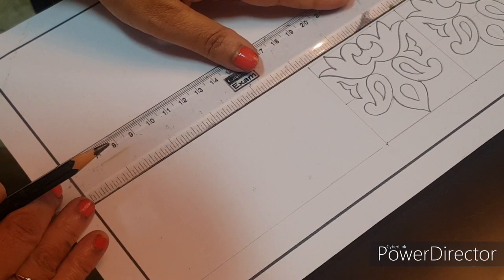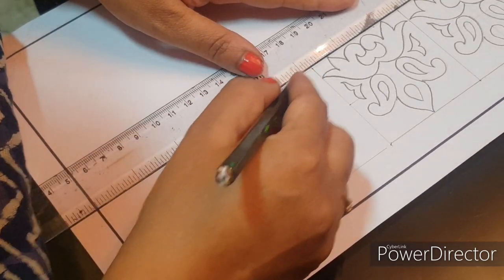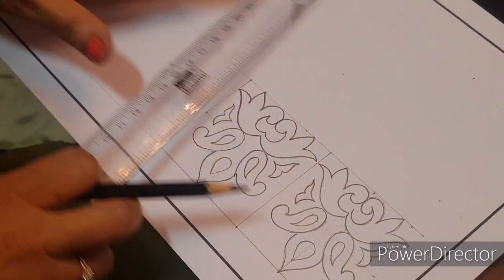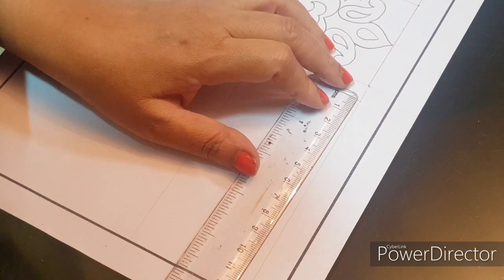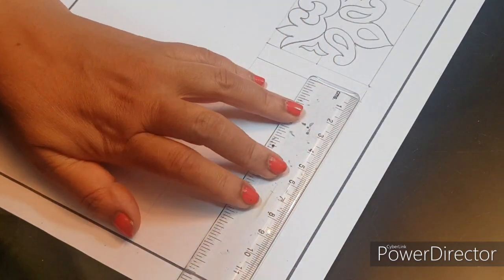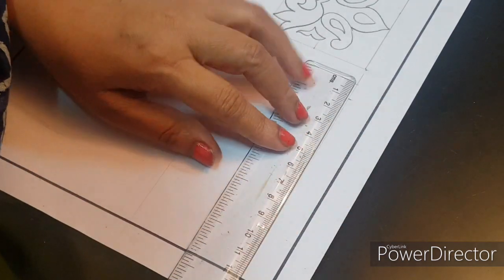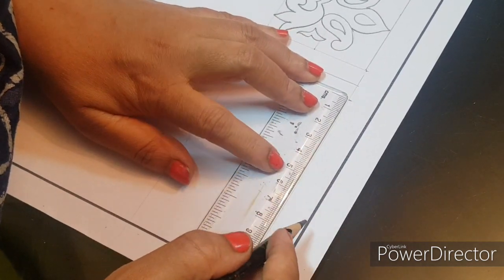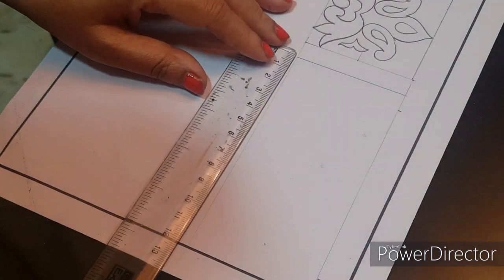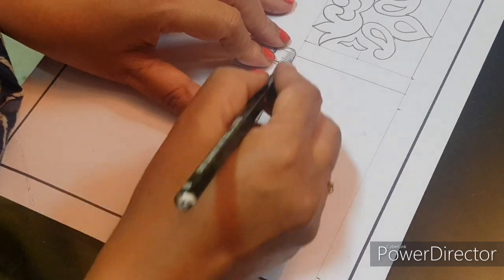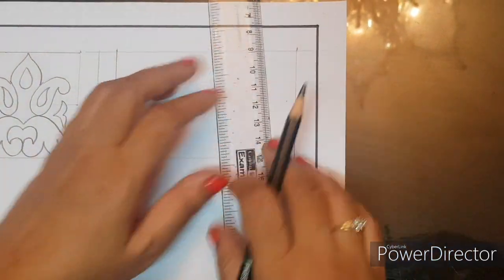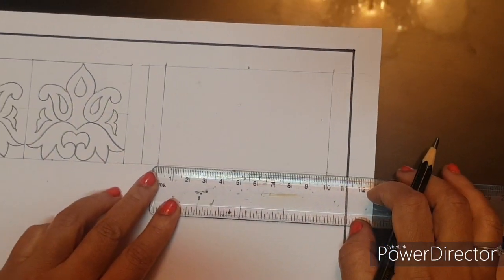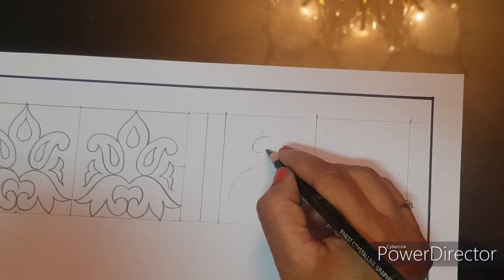Now we will learn single-sided repeat tracing. Draw two squares or rectangles of the same size. Draw the design in any one of the squares or rectangles.